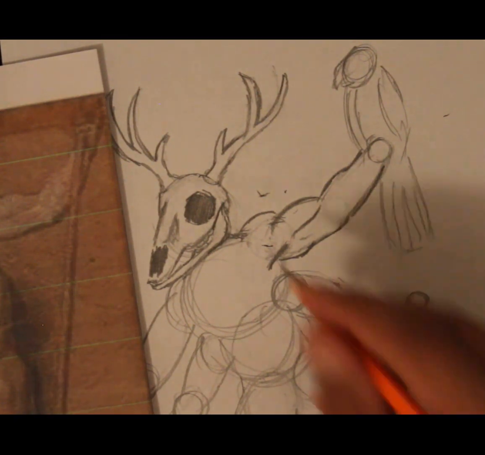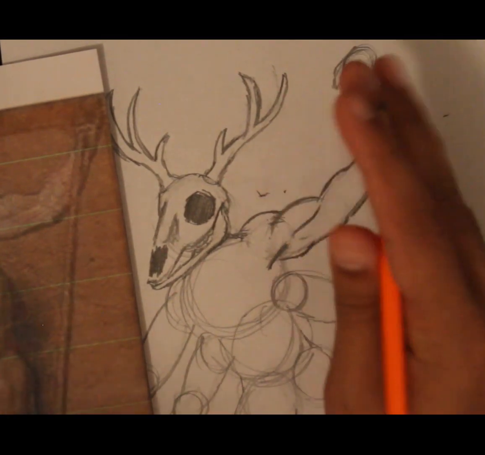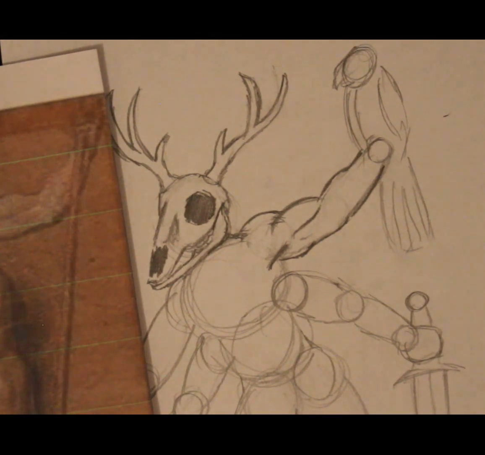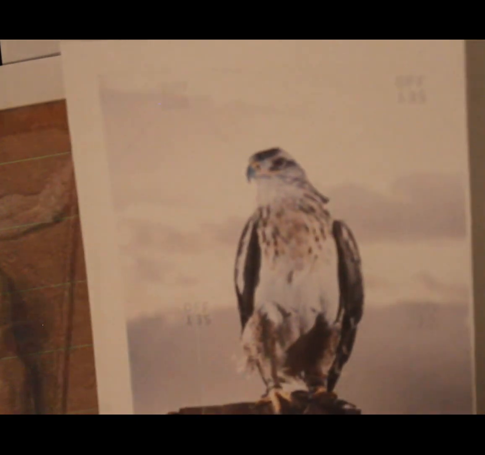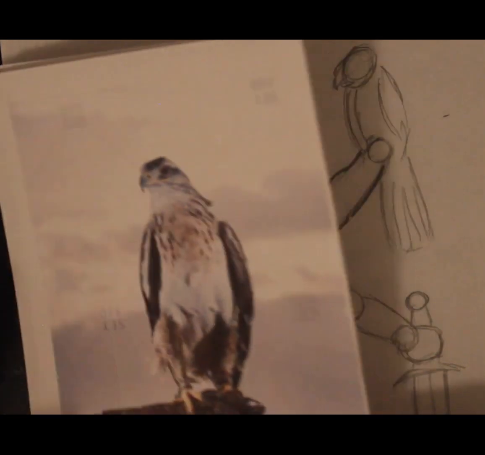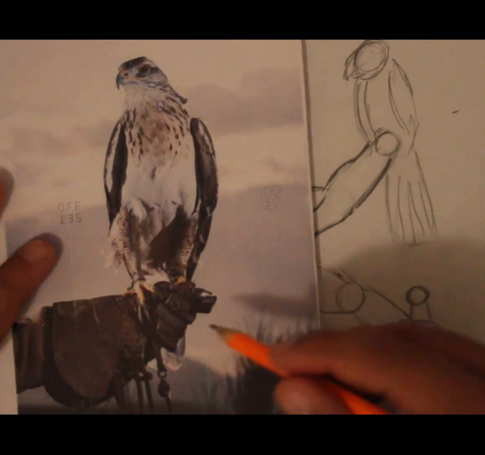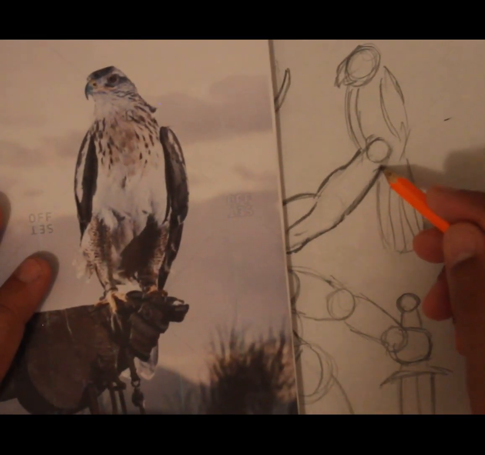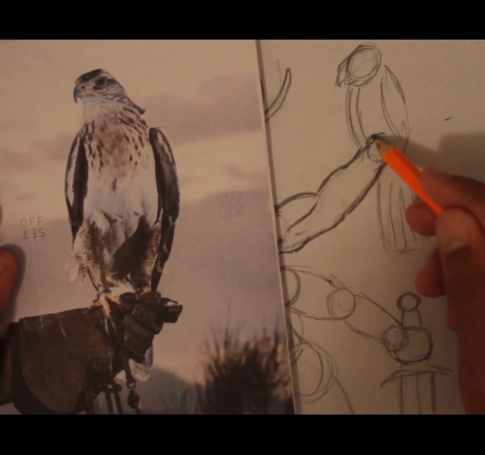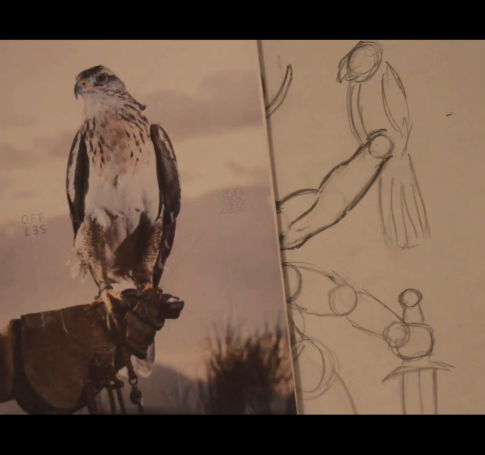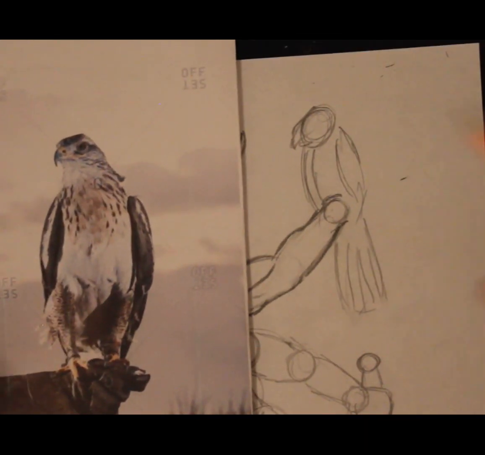When I was looking for a reference for this bird, you have to be specific when searching, because you want to get as close as you can to what it is that you're looking for. And it just so happens that I found a hand to go along with it. You could take it as far as putting the glove. Needless to say, sometimes you have to change your original shapes.